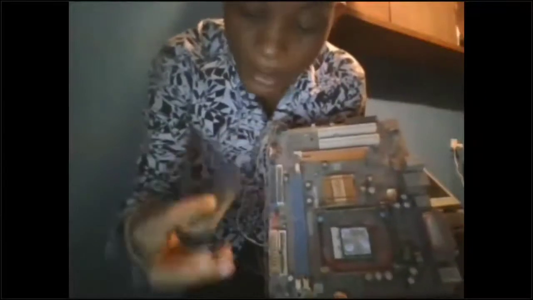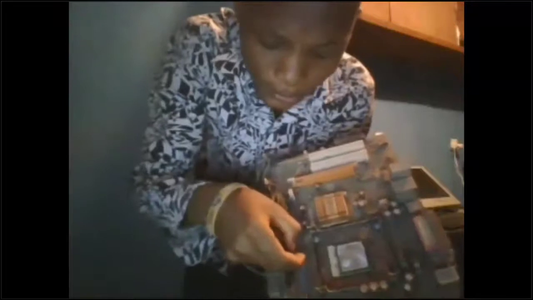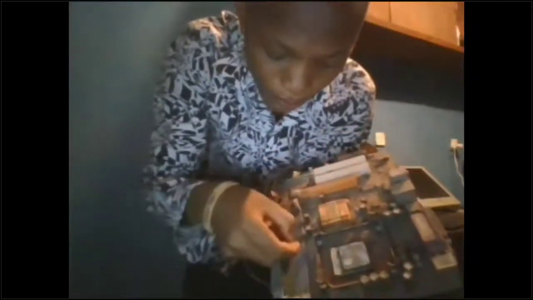This slot here is the memory bank, and this is where the memory card sits. You put it in and then it sits.